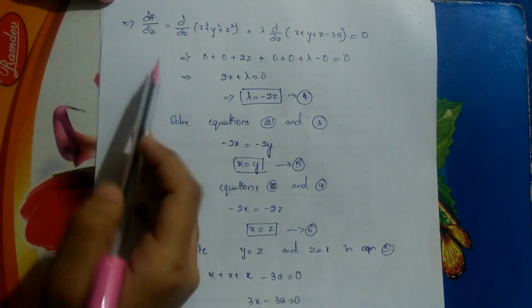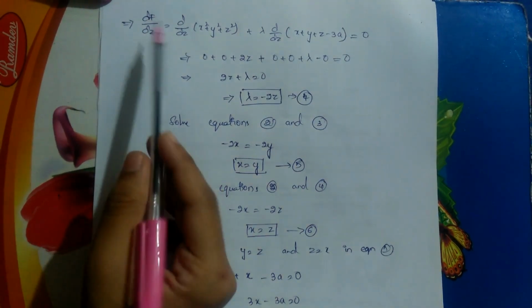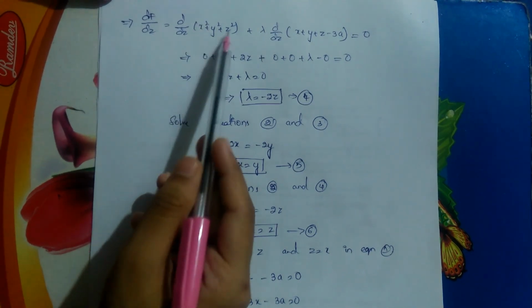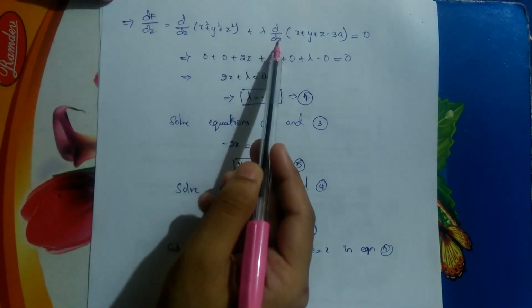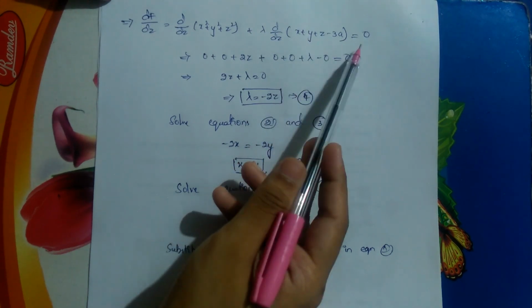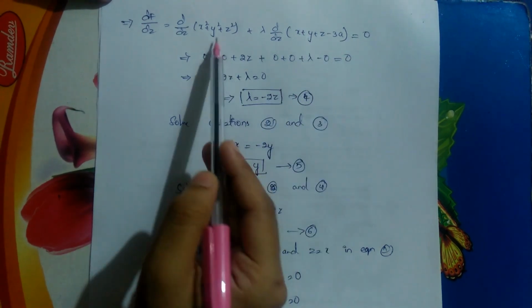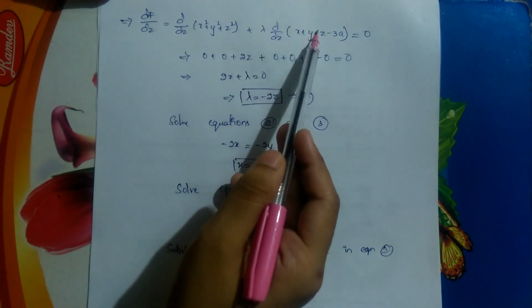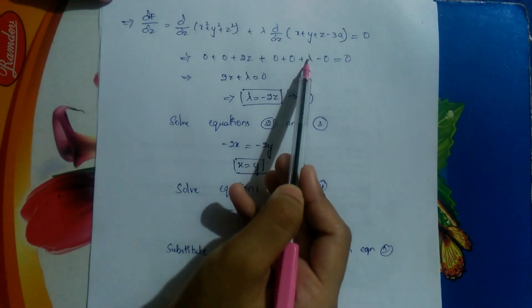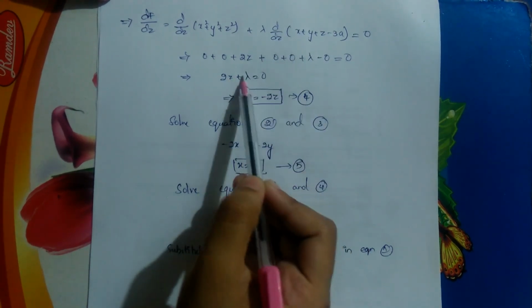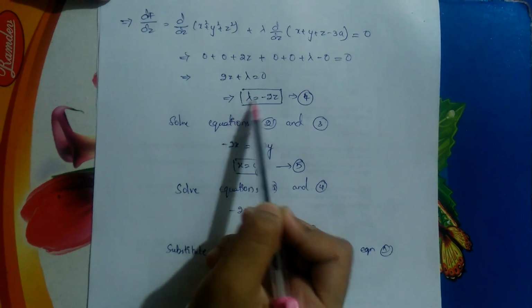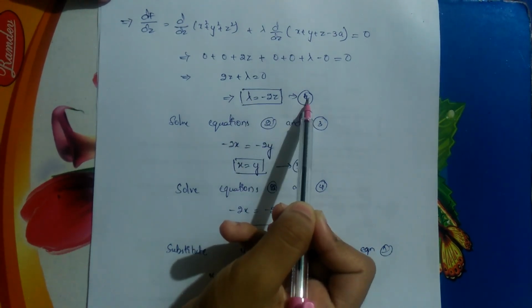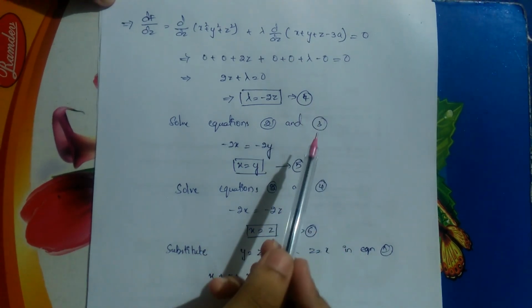Again we are differentiating the function f with respect to z, that is ∂f/∂z equals ∂/∂z of the function x² + y² + z² plus lambda into ∂/∂z of (x + y + z − 3a), and we are equating it to 0. Now z² differentiation with respect to z is 2z, and then lambda z differentiation with respect to z is lambda. Then from this 2z plus lambda equals 0, and lambda equals minus 2z. So let this be equation number 4. Now we got the equations 1, 2, 3 and 4.